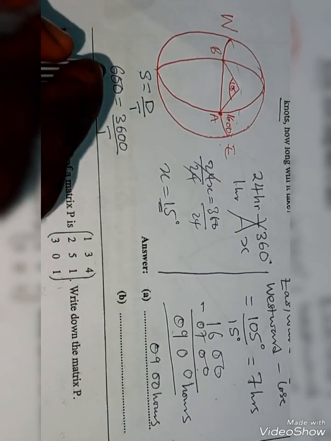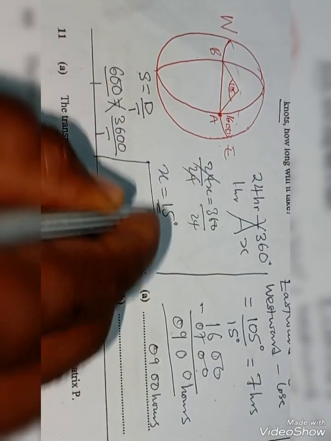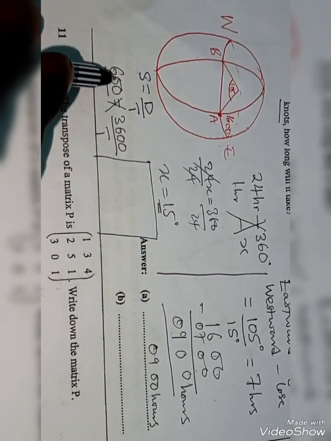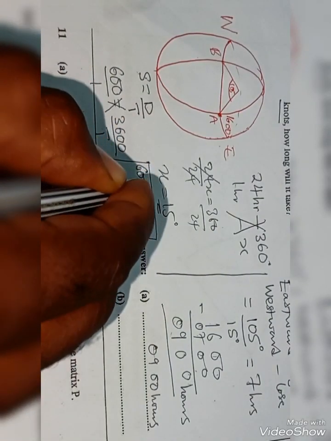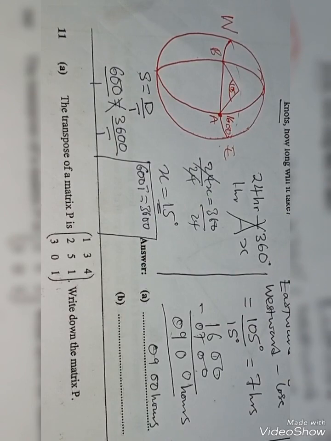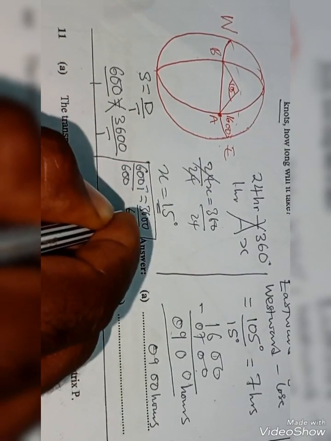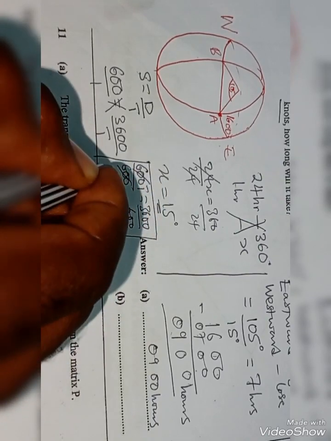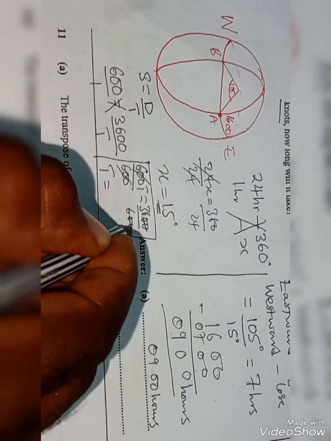Simple mathematics, you just cross multiply. t times 600 is 600t, and 1 times 3,600 is 3,600. Divide throughout by 600, and 2 zeros go.